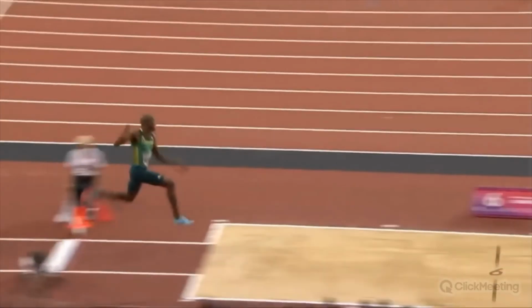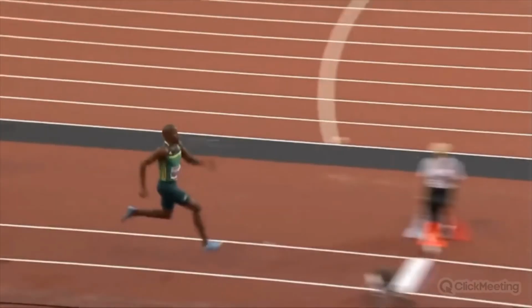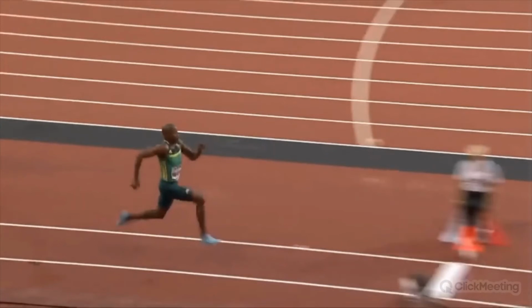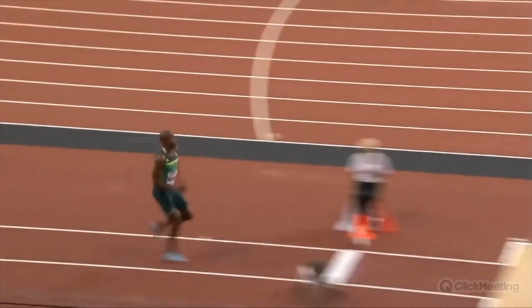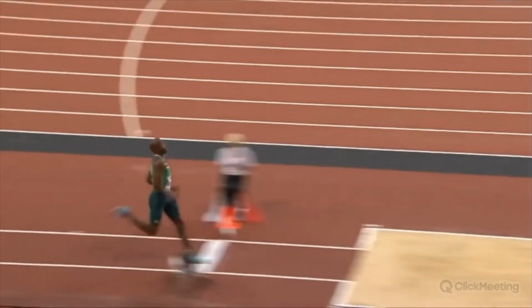Great, it's awesome watching that. Yeah, it's good stuff. So, hardly any sinking here. Yeah, very little sinking. We see more sinking from Manyonga at the takeoff.